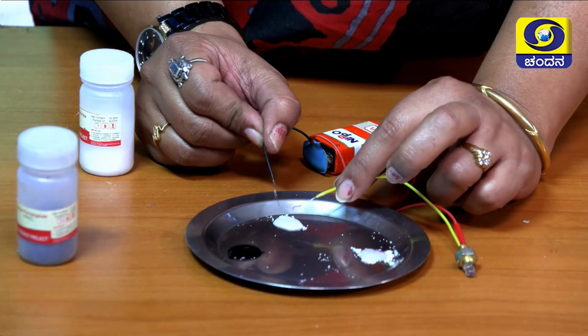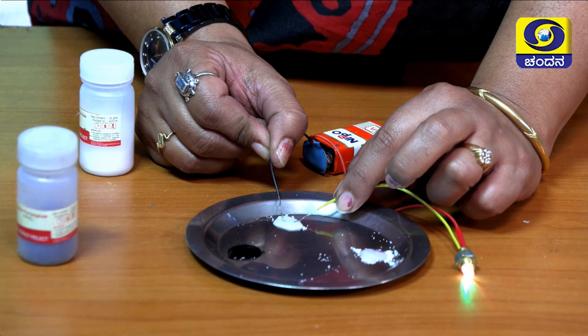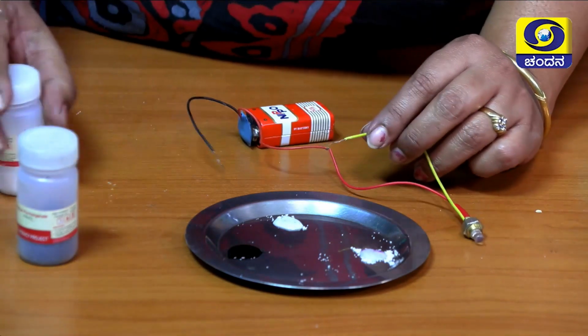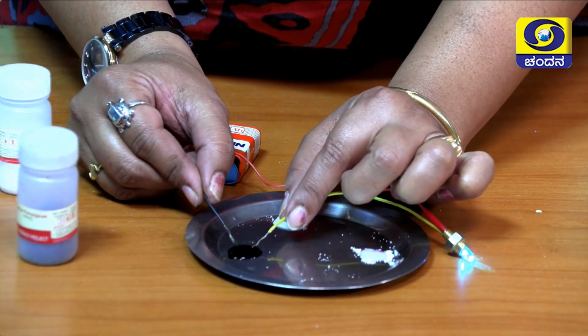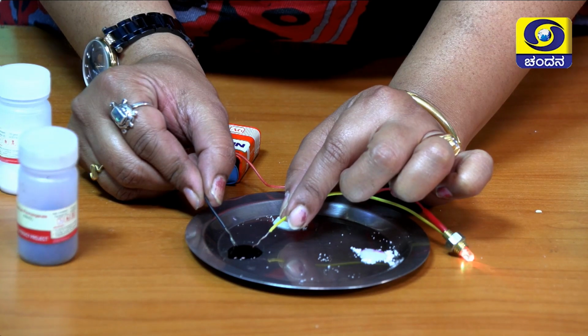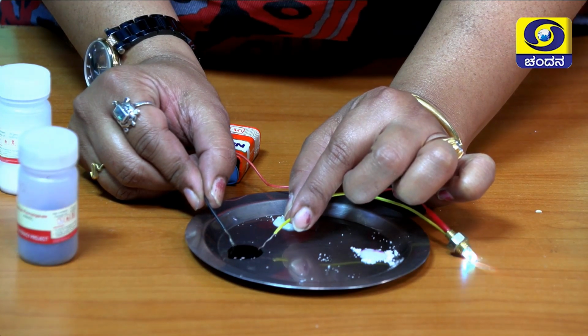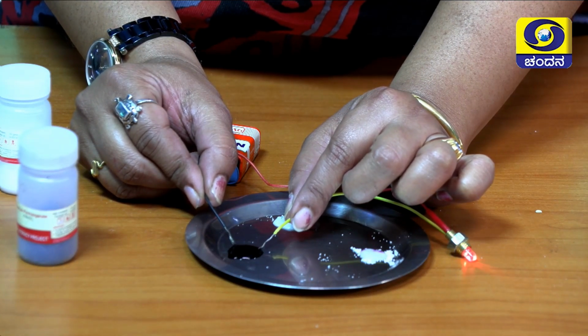And now coming to this barium chloride, this is also conducting electricity after I added the water. See here, this is also conducting electricity in the solution state, but in the solid state none of them conducted electricity. You can see the bulb glowing here.